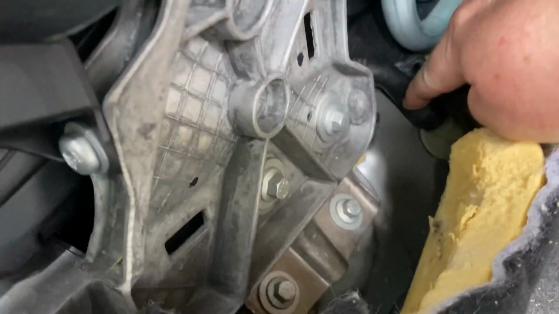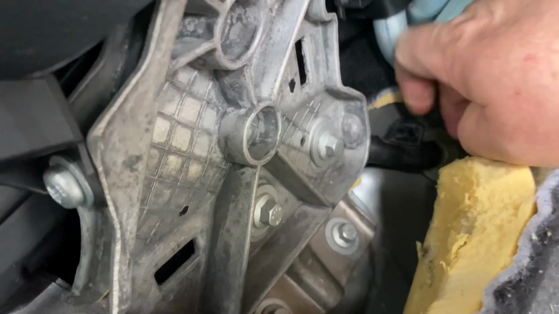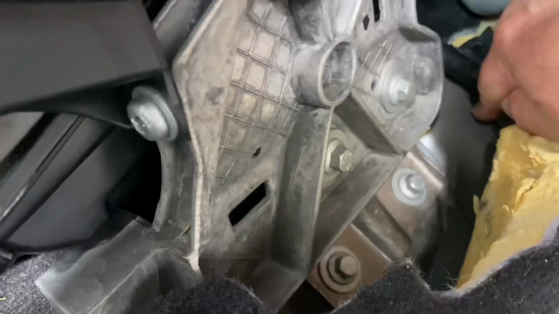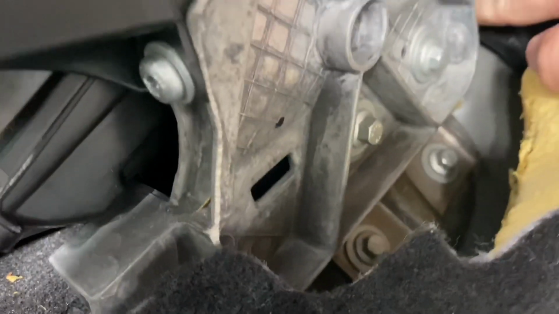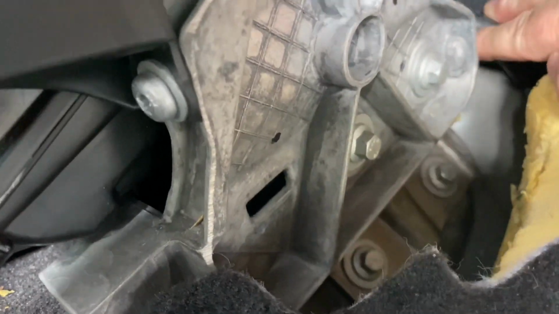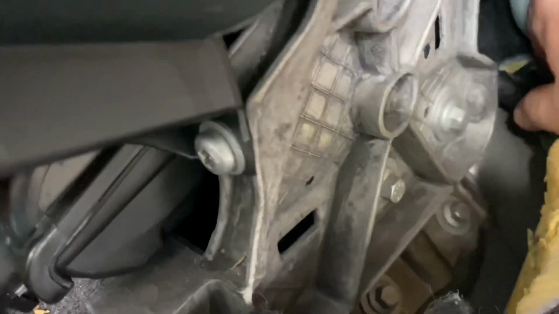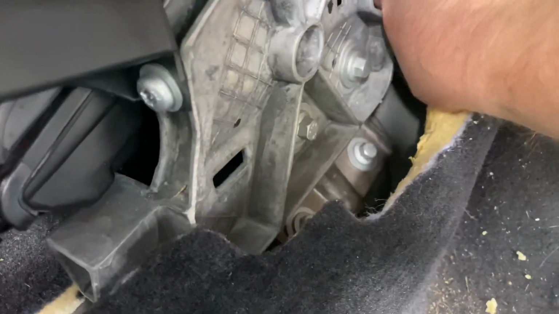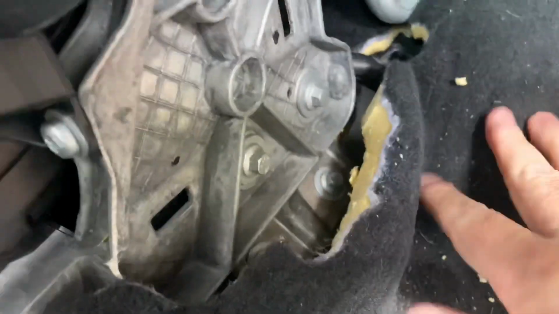That's definitely back on there, and it's important that this is sort of up like that, not down low, so that the water drains down under gravity and the hose is always pointing downwards. It's a fiddly job this, but that's definitely firmly on there.